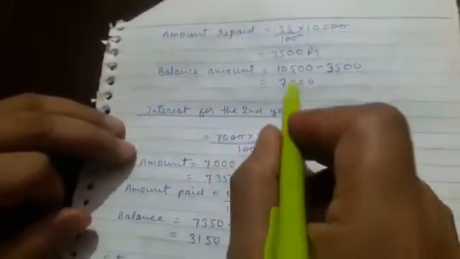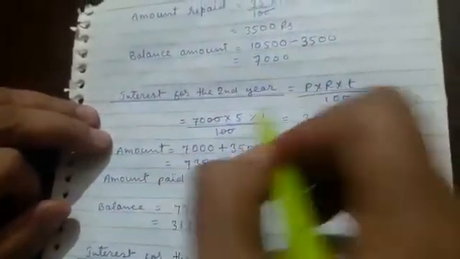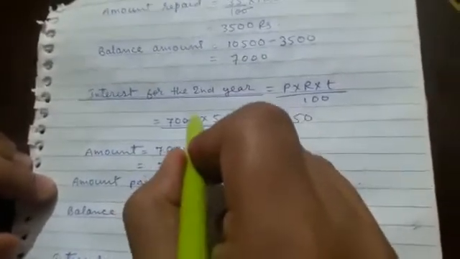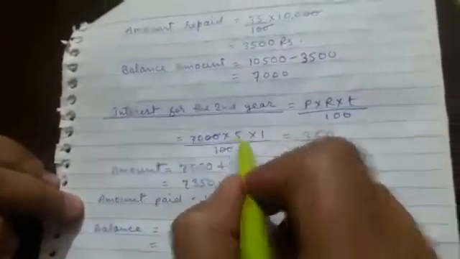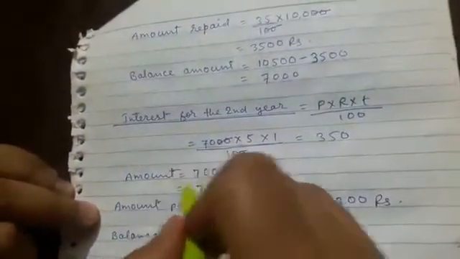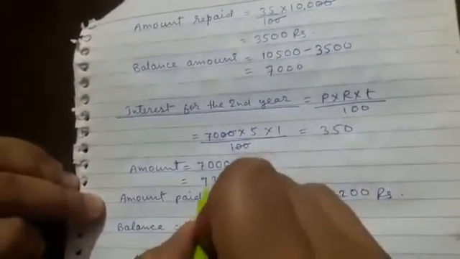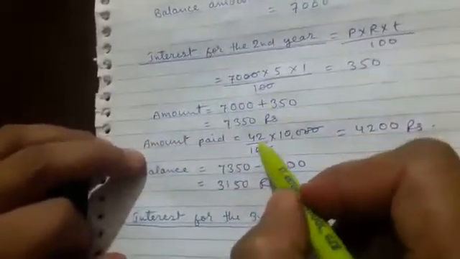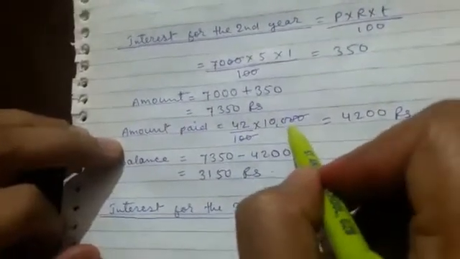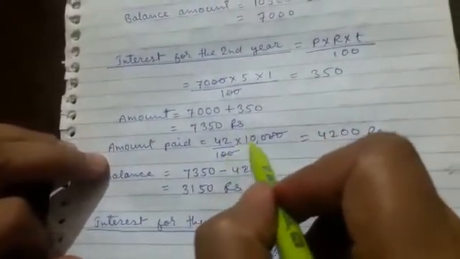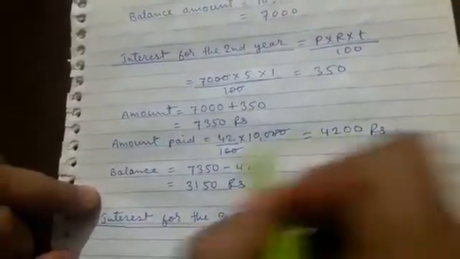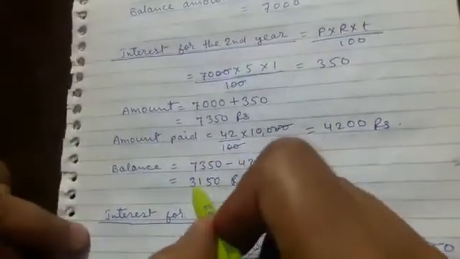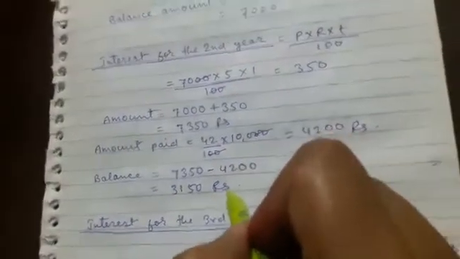Interest for the second year. This amount will become the principal for the next year. Now 7,000 into 5 into 1 upon 100, the 00s will cancel out, 70 into 5, that is equal to 350 rupees. Amount is equal to principal plus simple interest, that is equal to 7,350 rupees. Amount paid again in the second year is 42% of the money he borrowed. So 42% of 10,000 is equal to 4,200 rupees. Balance amount will be 7,350 minus 4,200, that is equal to 3,150 rupees.